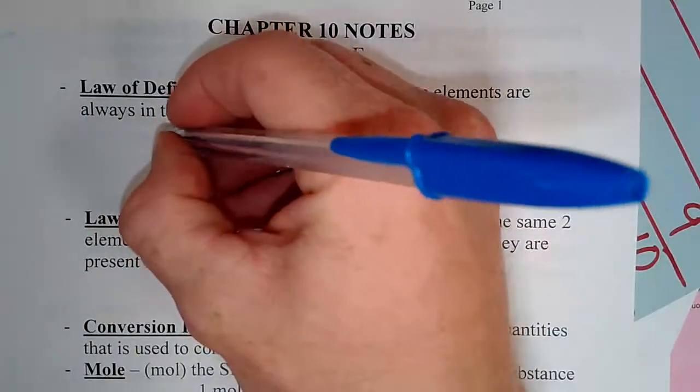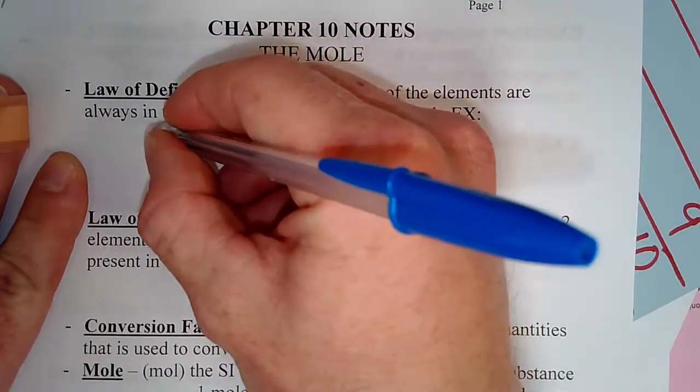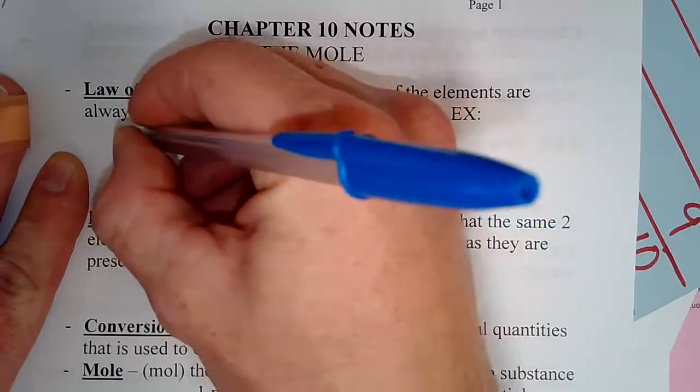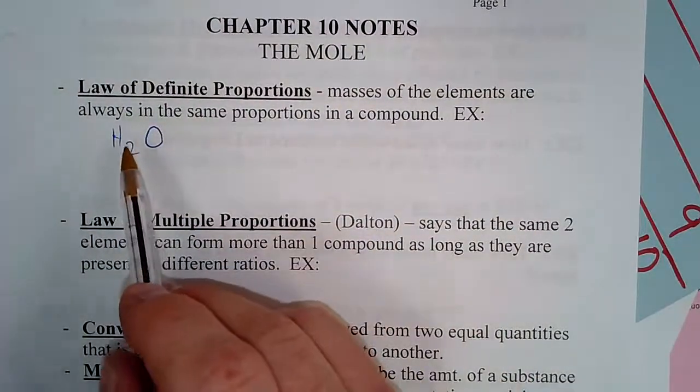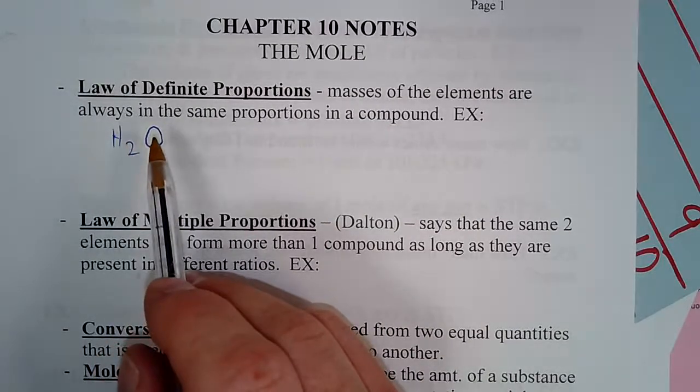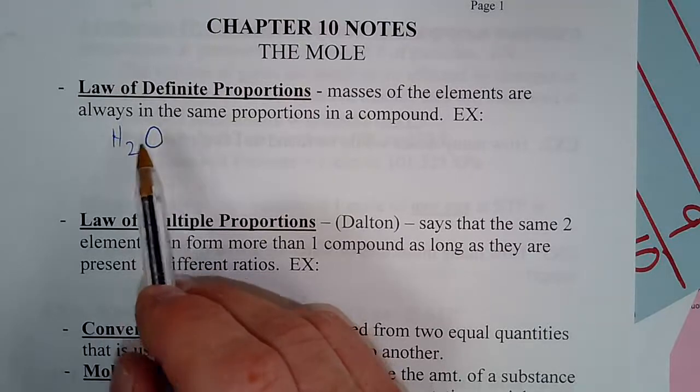So let's pick some water. The ratio of hydrogen atoms to oxygen atoms in water is always what to what? 2 to 1.